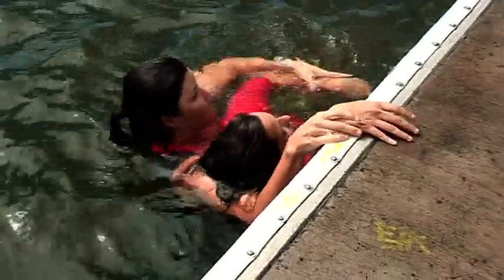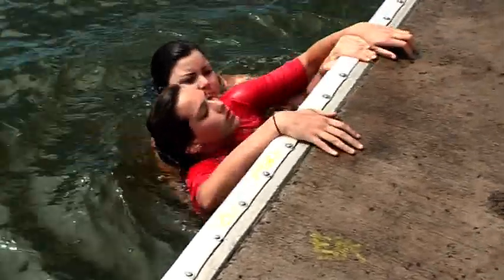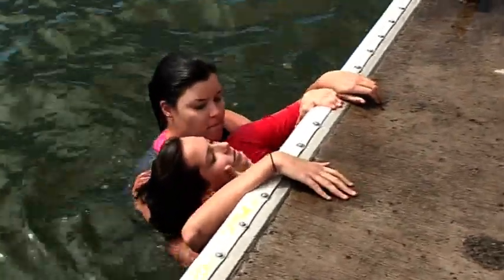If the person being rescued is conscious, you should use a contact tow, such as the wrist tow. Remember to grab hold of the back of the wrist in case they struggle.